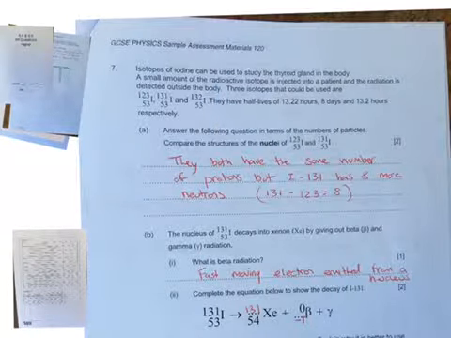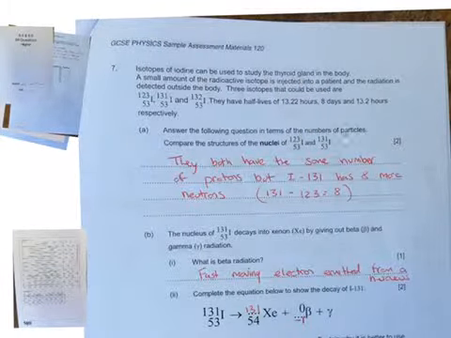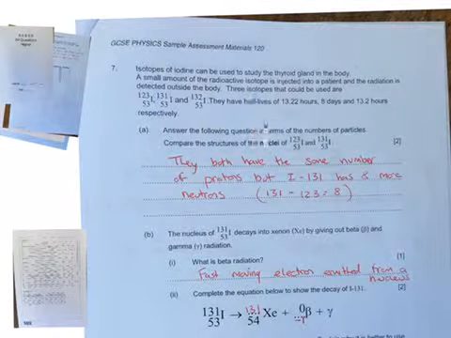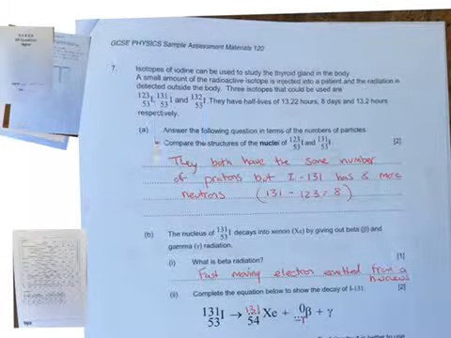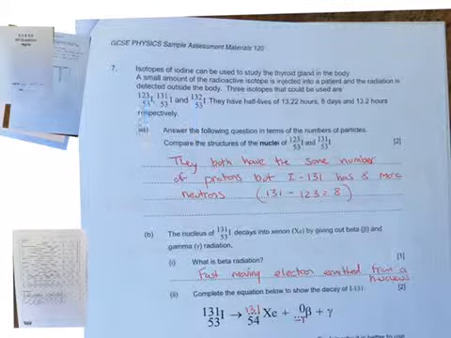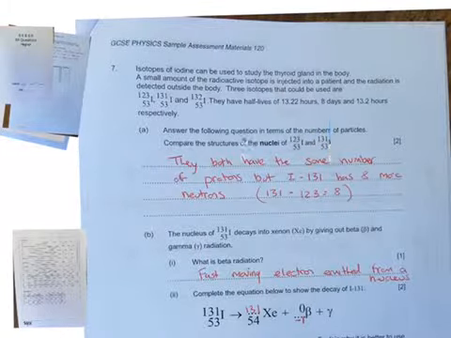Isotopes of iodine can be used to study the thyroid gland in the body. A small amount of isotope is injected. There are 3 isotopes that could be used. Notice they're all isotopes because they've all got the same small number, but a different number of neutrons, so a different mass number. The first one has a half-life of 13.22 hours, the second one 8 days, and this one 13.2 hours, respectively, meaning in that order.